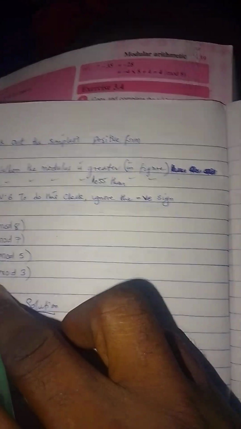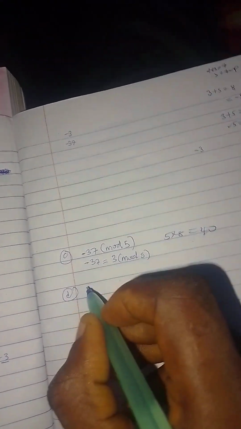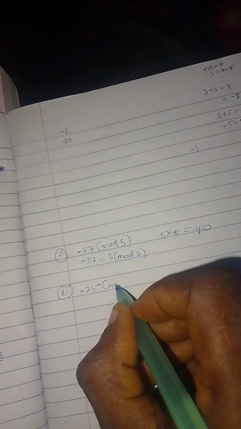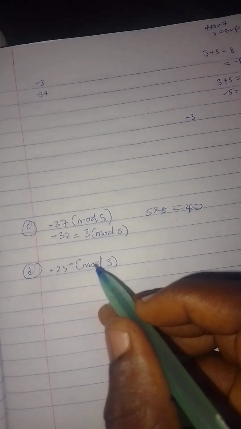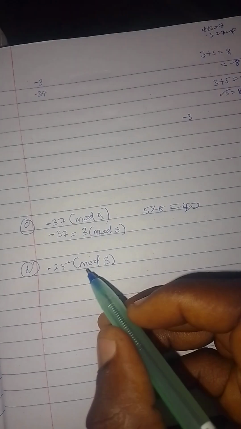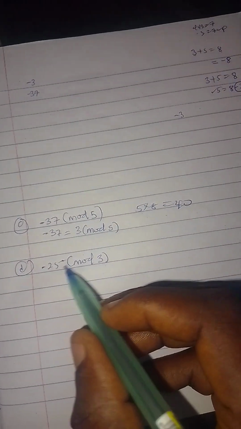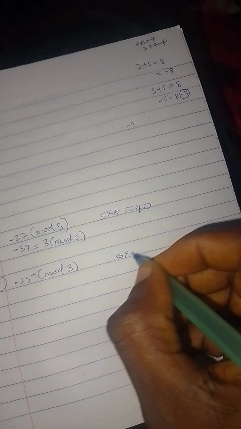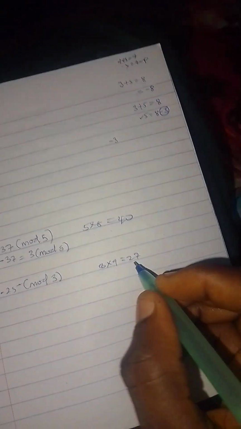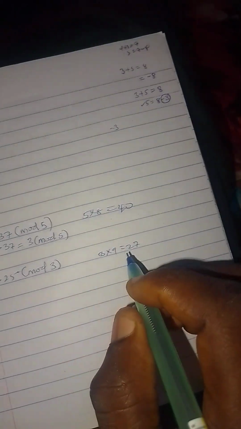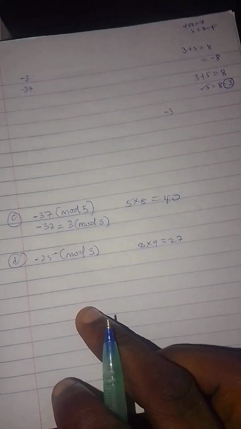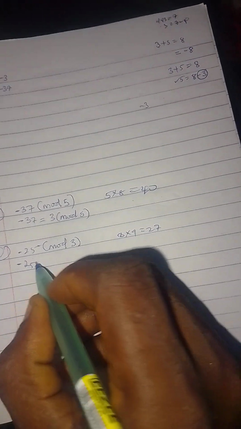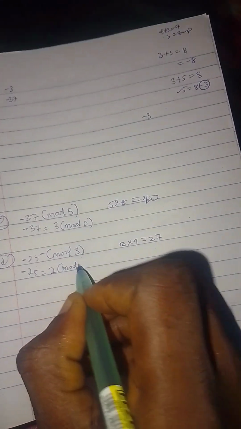Take the second one so that you understand fast, because this video is already long. It says minus 25 mod 3. Start taking the multiples of 3 until you get a number that is greater than this. 3 times 5, 15, 3 times 6, 18, 3 times 7, 21, 3 times 8, 24, 3 times 9 will give us 27. Is that clear? 27 is the closest number that is bigger than this. Then you ask yourself, what is the difference between 27 and 25? The difference is 2. So that means minus 25 equals 2 mod 3.